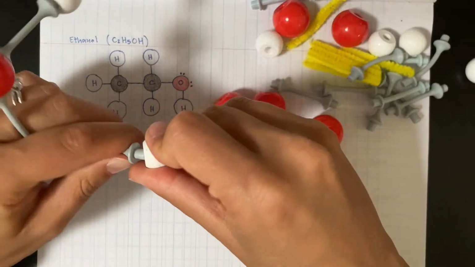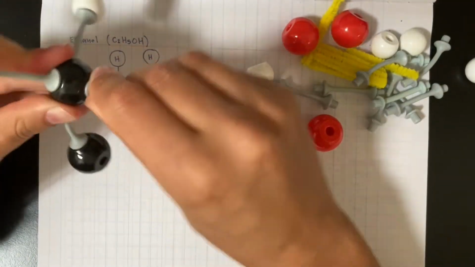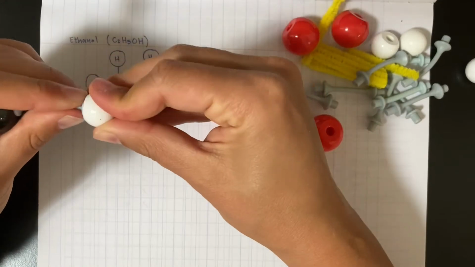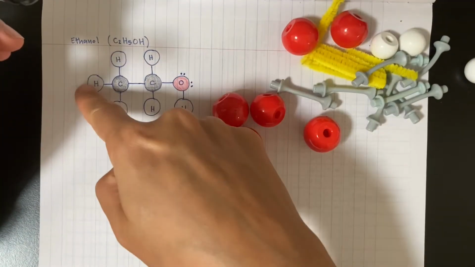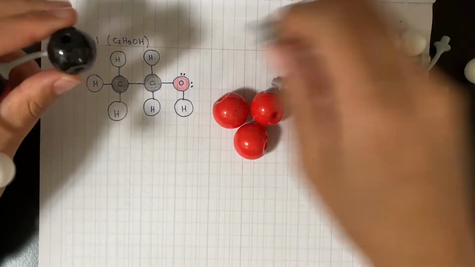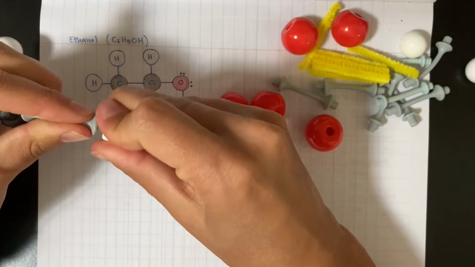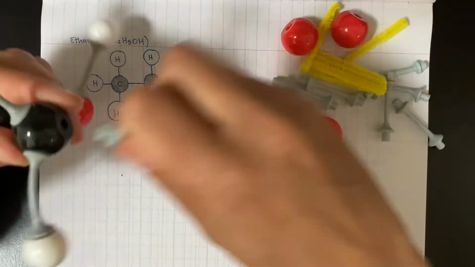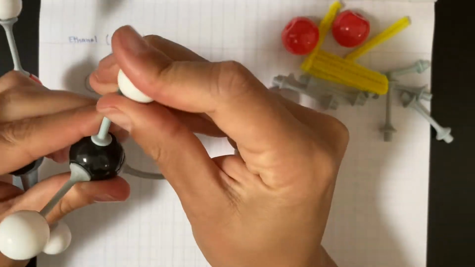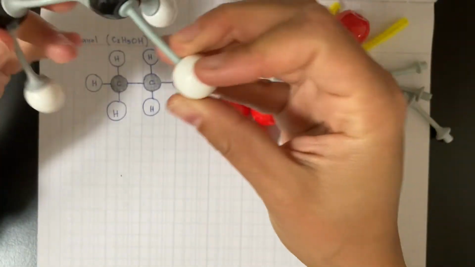So there's one, and here's the other. Okay, now this one on the end has 3 hydrogens going off of it. So here's 1, 2, 3. Oh, come on. All right.